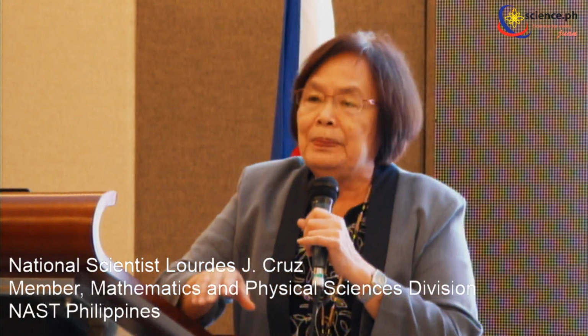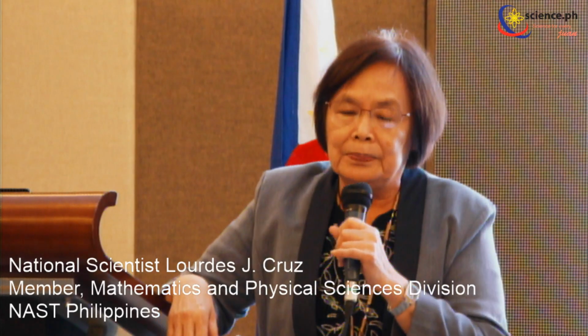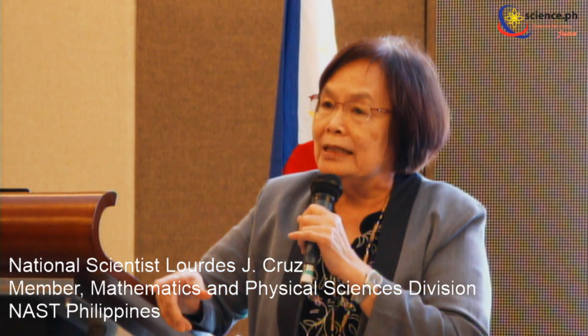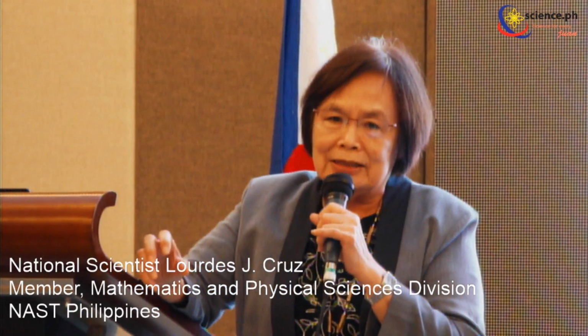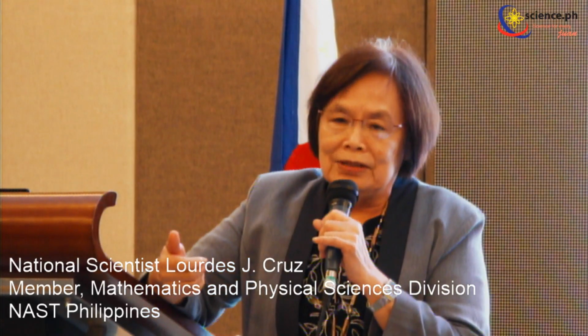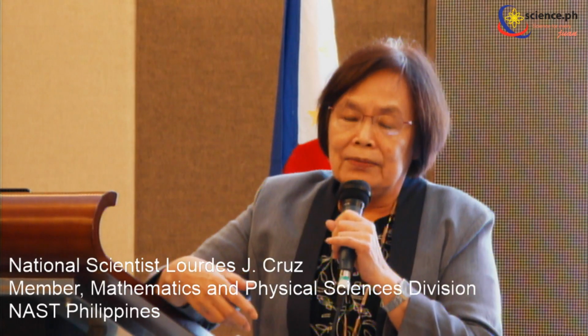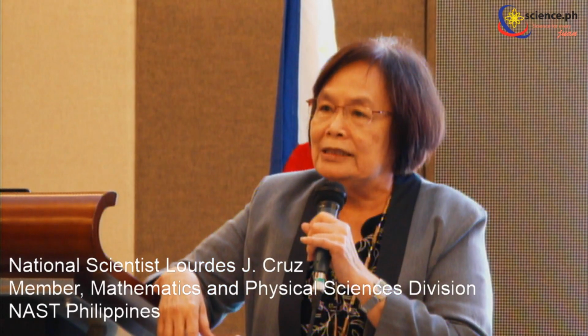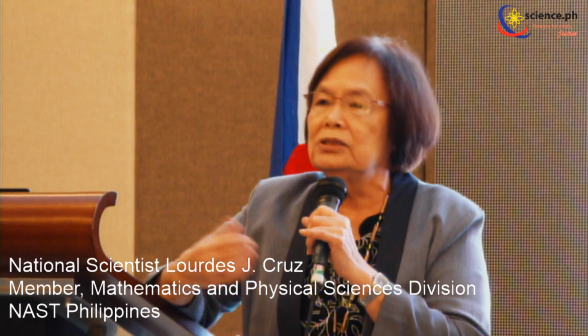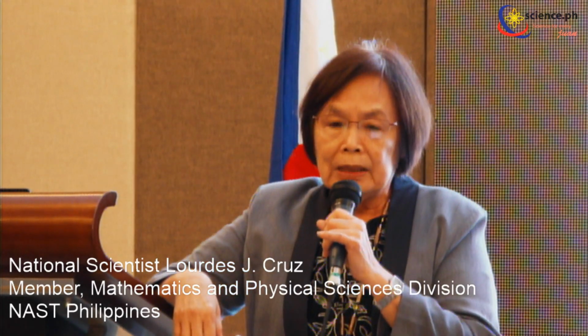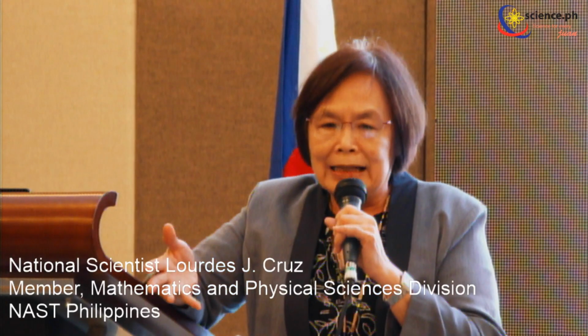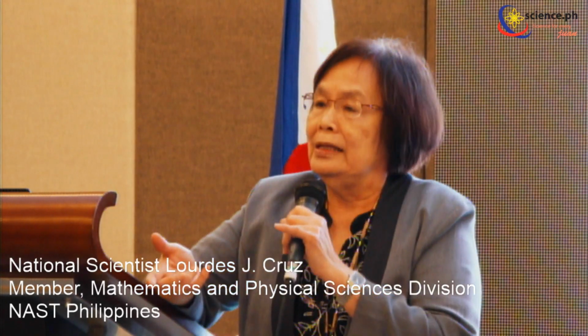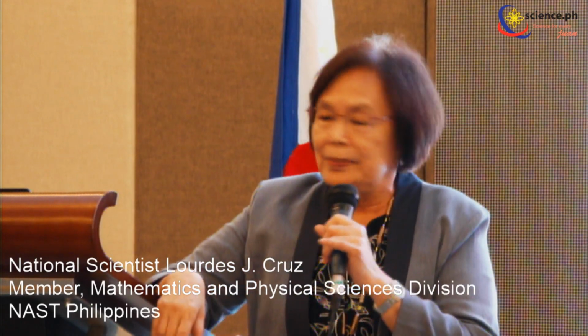So there are three pillars to sustainable development: the social, environmental, and economic. Kailangan magkakasama ito. Hindi lang pwedeng scientific approach. Kailangan we have to work with social scientists, natural scientists working with social scientists. And there should be a balance of environment, economic development, and social development.